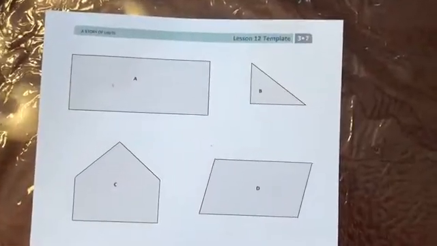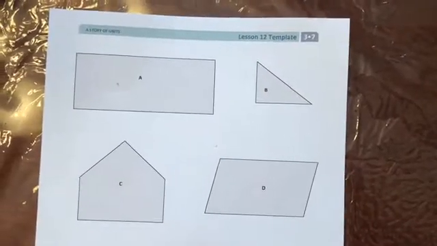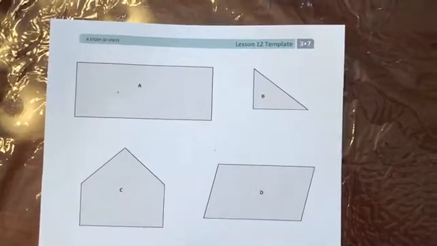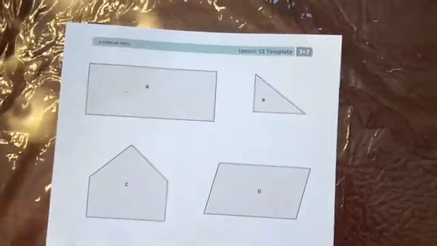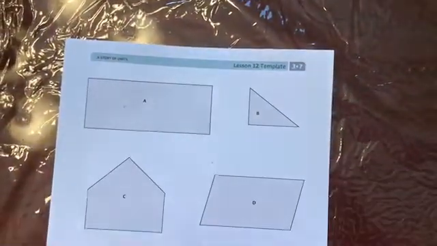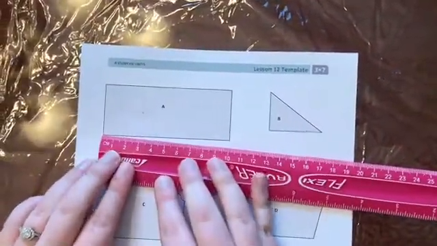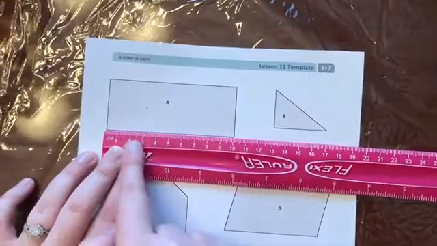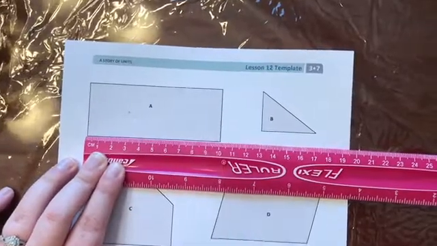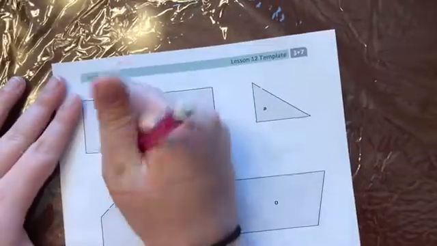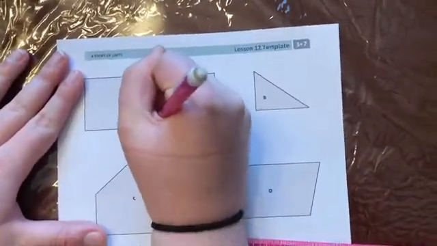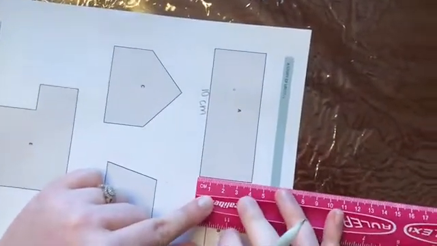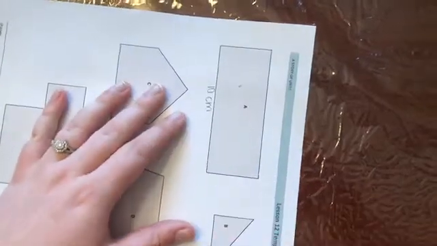So let's look at shape A. What we're going to have to do to figure out the perimeter in centimeters is measure each side in centimeters. So we're going to line up our ruler on the flat edge, corner to corner, and we see that this side is 10 centimeters long. So I'm going to put 10 centimeters right here. Let's go ahead and measure this side. This one is 4 centimeters.